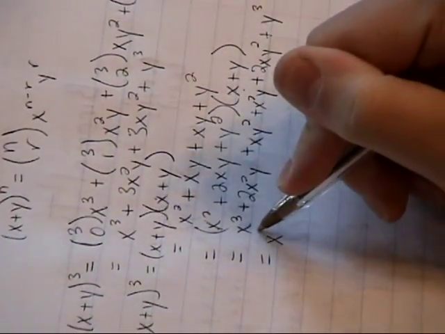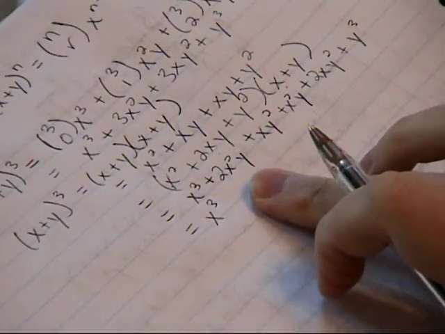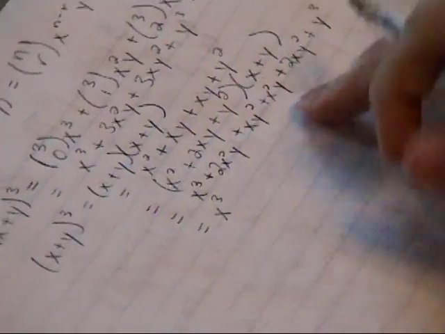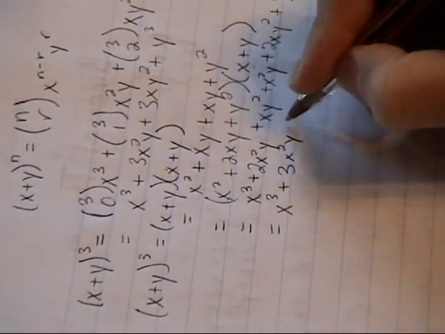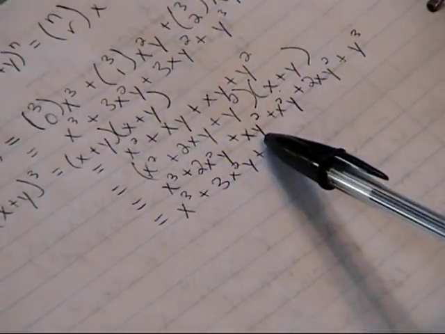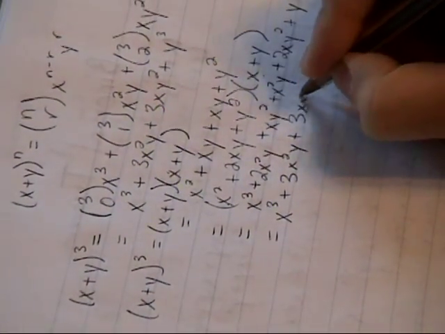And combine the like terms. You have a 2x squared y here and an x squared y here, so add them together and you get 3x squared y. And then you have an xy squared and a 2xy squared, and add those together and you get 3xy squared, and then you have a y cubed left.